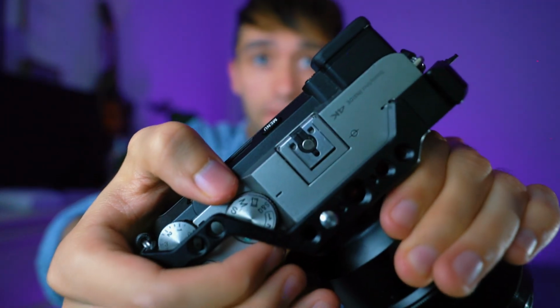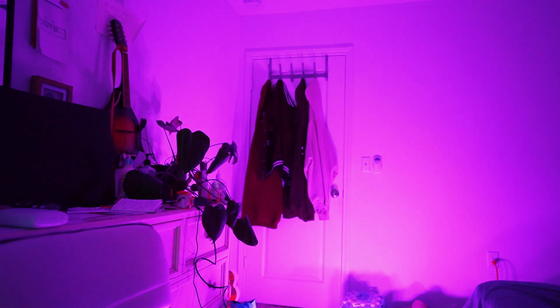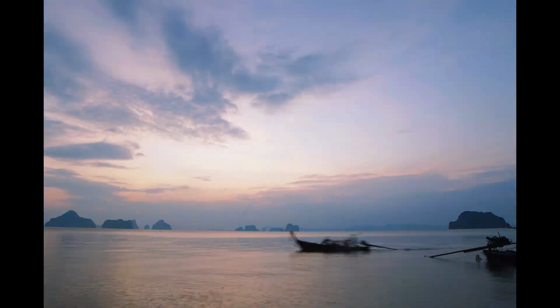All right, the second programmable mode I have is SNQ, and what I have this set to is 1 frame per second video time lapses. Whenever I just want a quick sort of time lapse to show something, maybe in a vlog, I just set it to SNQ mode, put it down, and it does 1 frame per second. Shows really good movement with cars, with people, whatever it is.